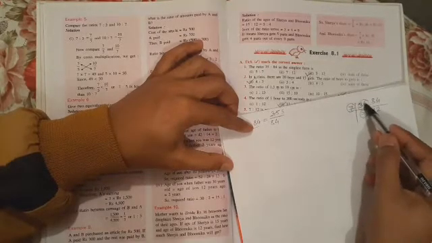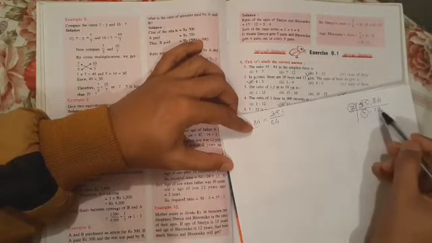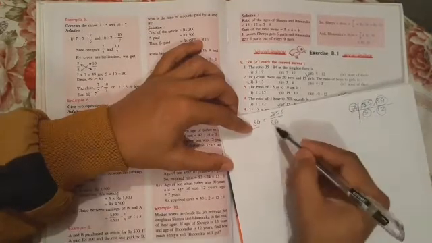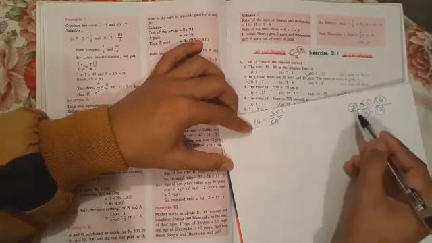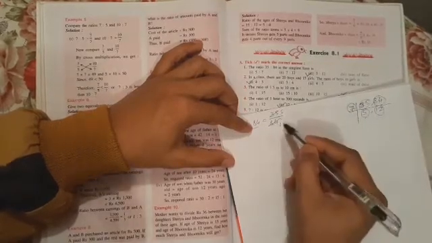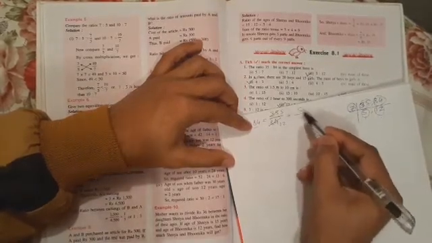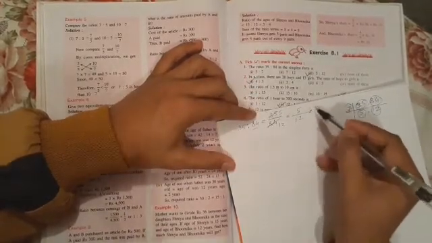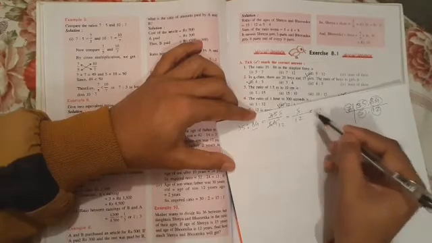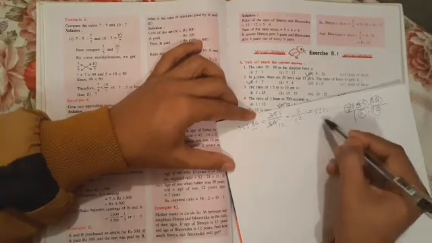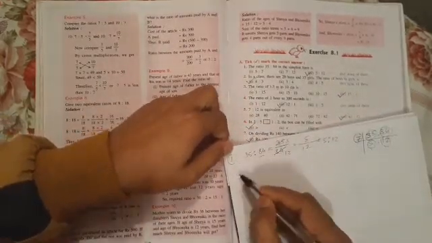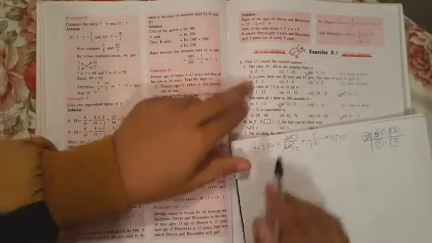If we divide 35 by 7, we get 5, because 7 is the HCF of 35 and 84. And if you divide 84 by 7, you will get 12. So 5 by 12 will be the lowest term. Now from this fraction we can make a ratio: the numerator is the first term and the denominator is the second term. So 5:12 is the correct option here. Now let's move to the next question.